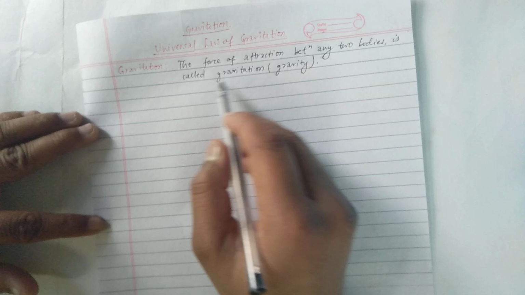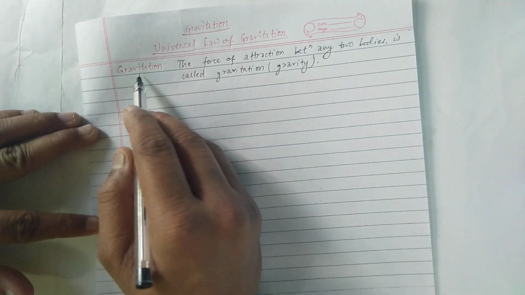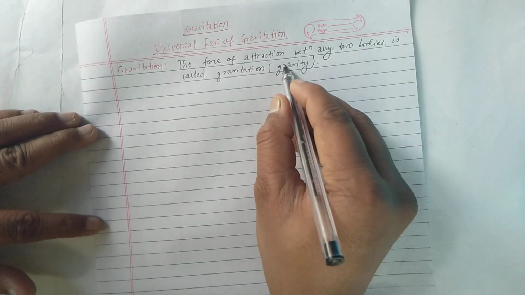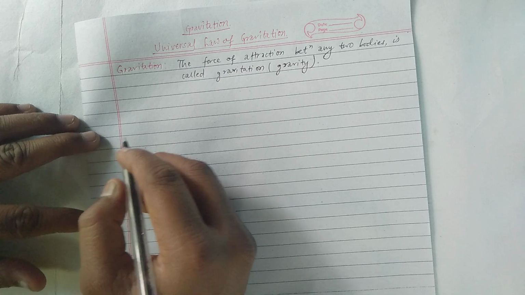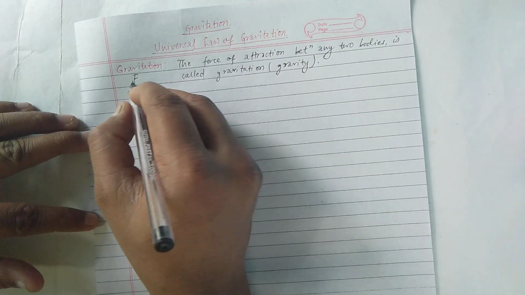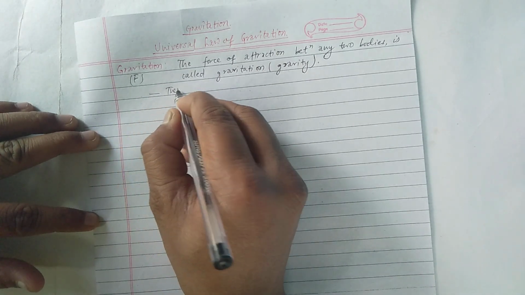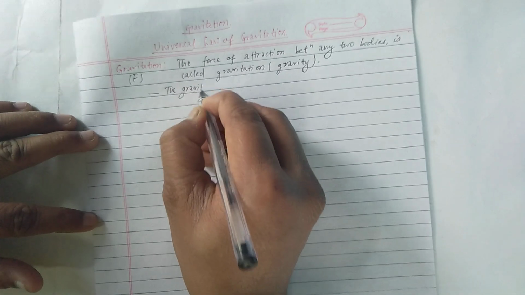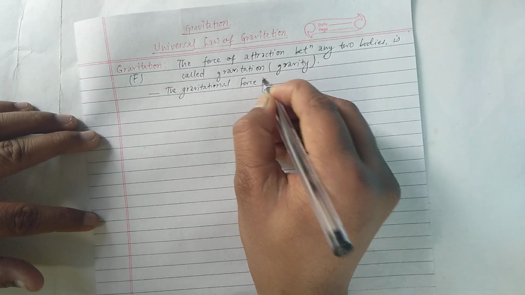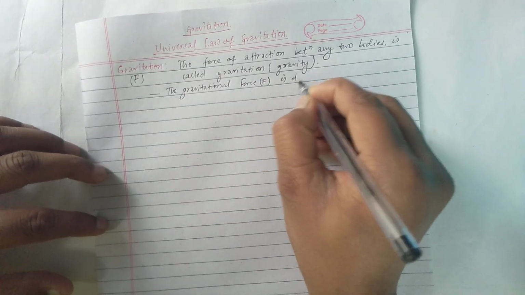Okay, the gravitational force and gravity are both the same thing. So gravity is also known as gravitational force, or you can simply say gravity. It is denoted by capital F. So write down here: gravitational force is denoted by F.